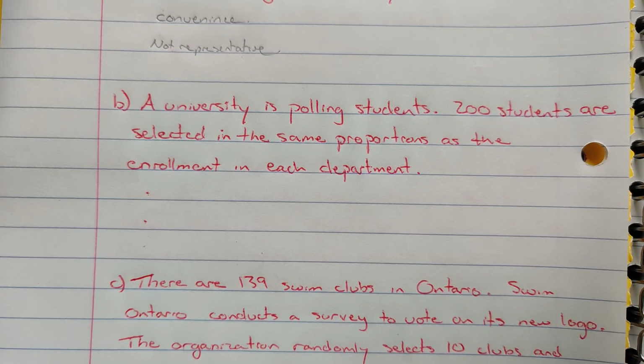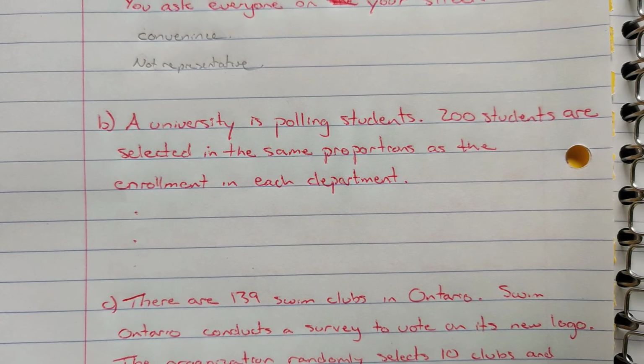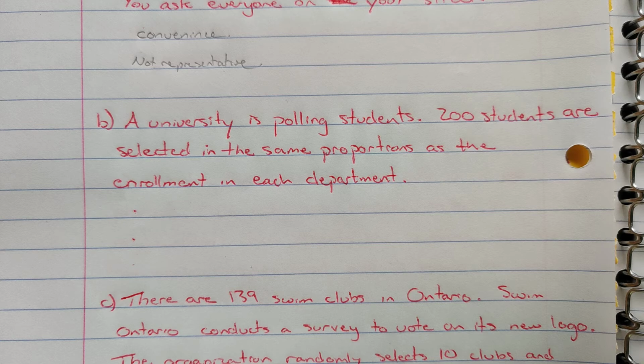Second one, a university is polling students. 200 students are selected in the same proportions as enrollment in each department. So we're looking at each department in the school, say math, science, history, geography, engineering, biology, chemistry, whatever the divisions specifically are. And then they're selecting 200 students proportionally from each of those sections.